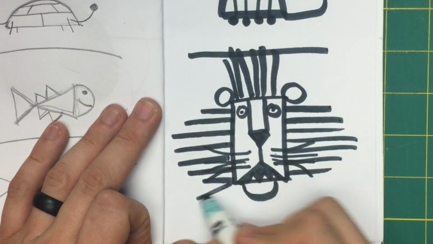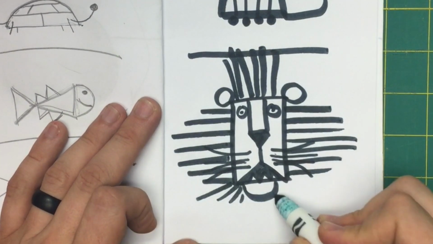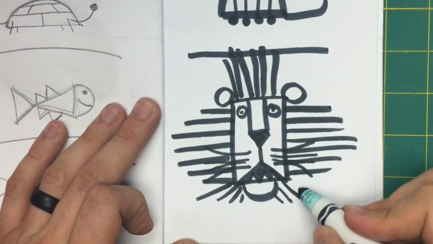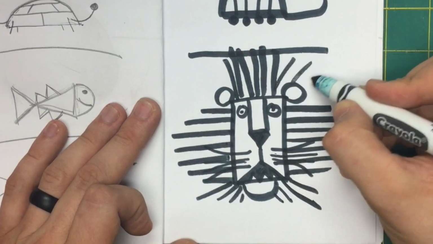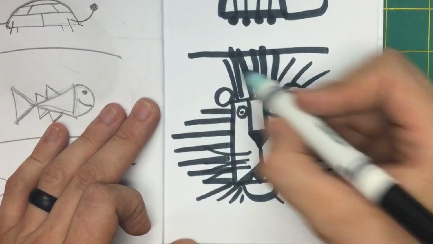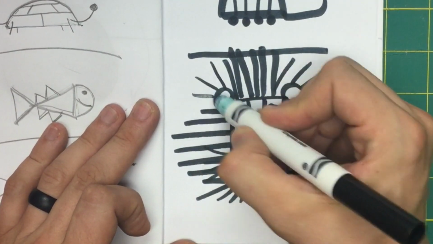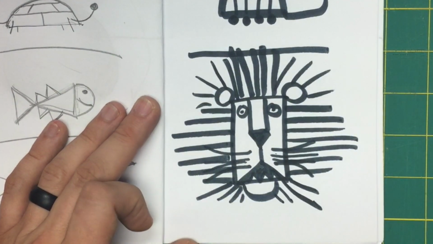and a few down here, and a few up here that go away from his ears. Now that looks like a lion to me.